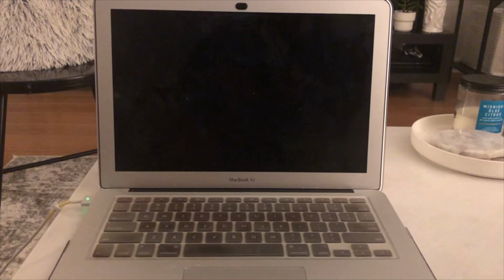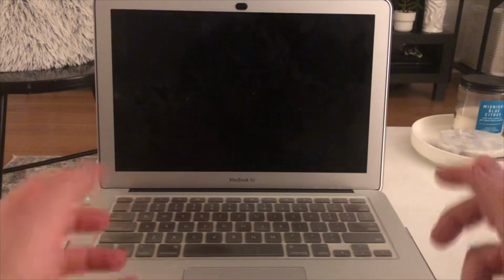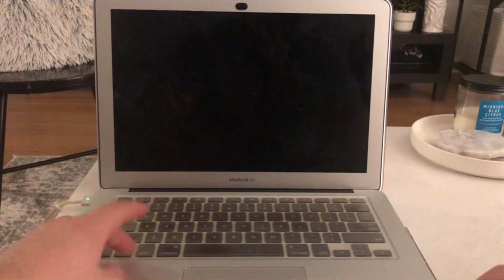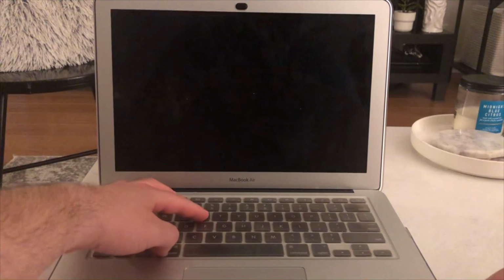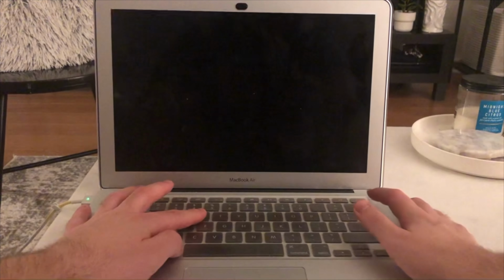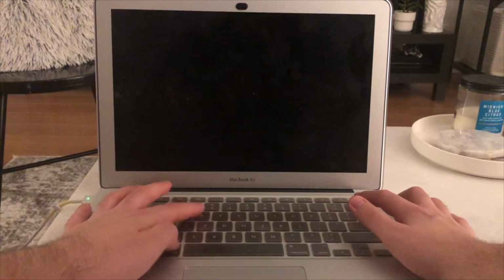So what you want to do is shut down your computer completely if it's on. And from here we're going to hold the Command button and the R. At the same time, we're going to hold the power button as well. So it should look something like this.